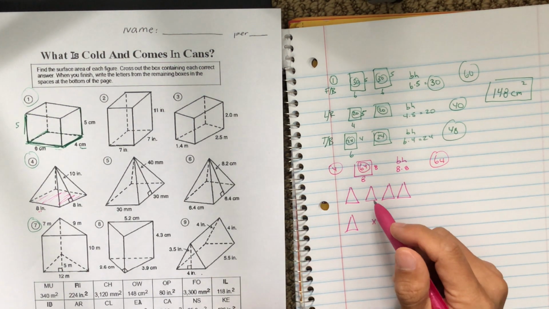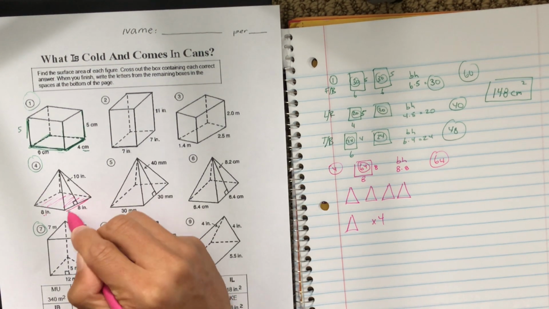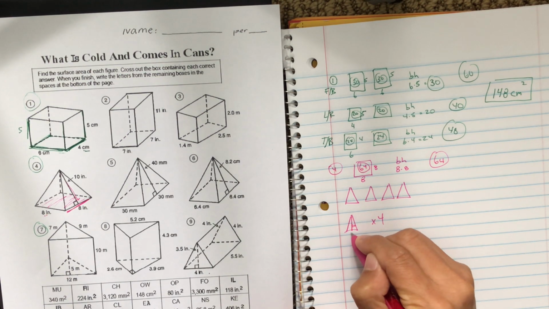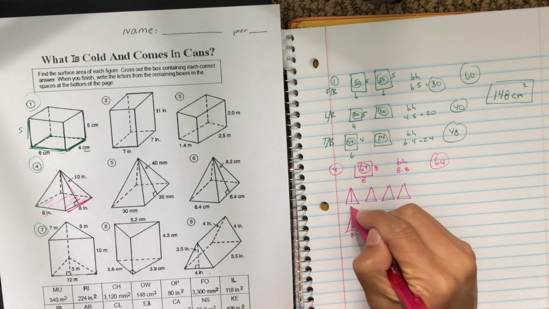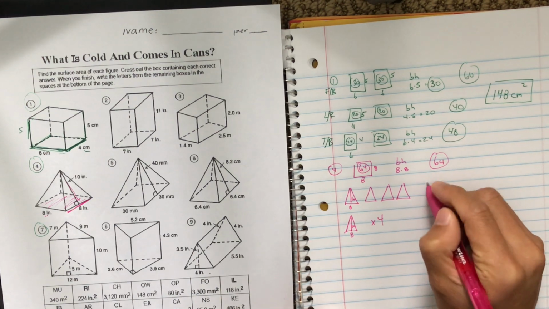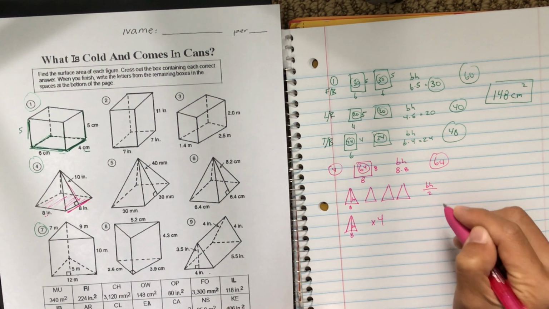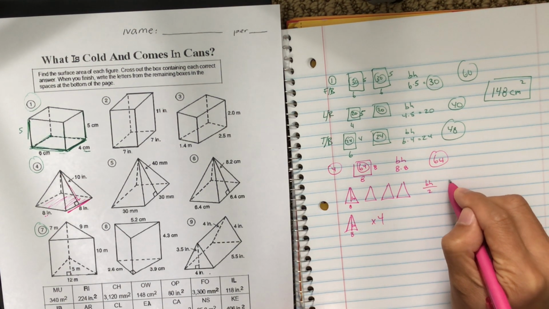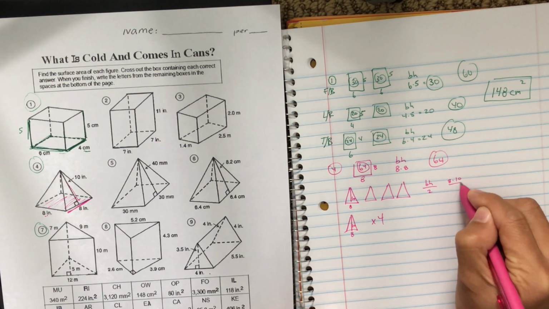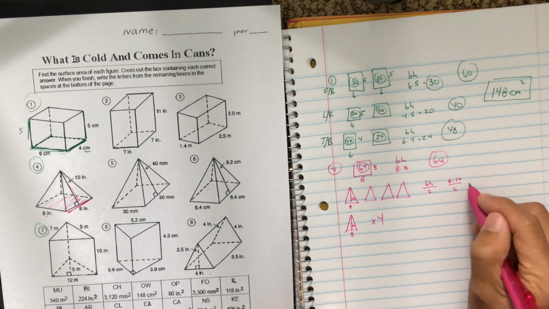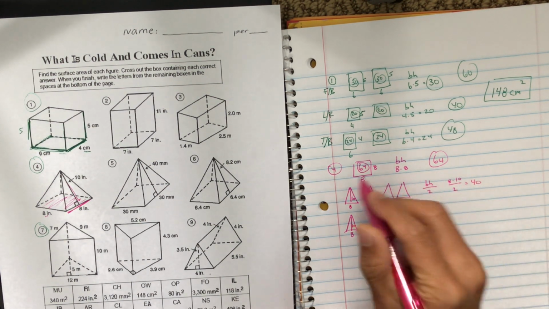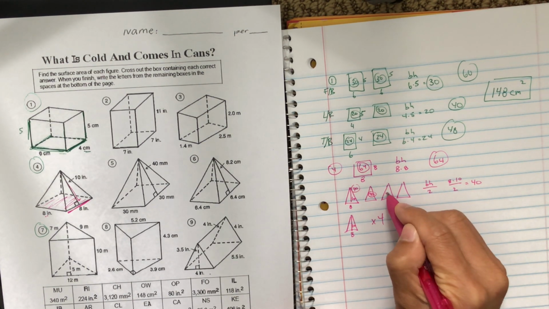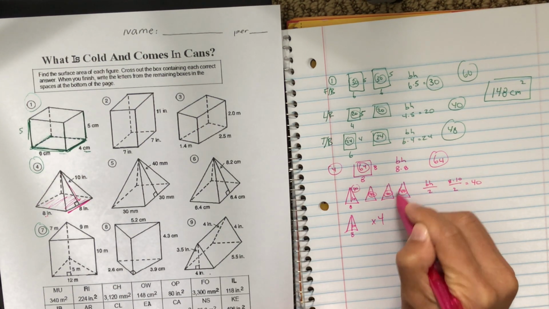Triangle. Now my triangle has a base of 8 and it has a height of 10. So this is 10, this is 8, or I can write it over here. This is 8 and this is 10. And it's base times height divided by 2. So our base is 8, our height is 10, and if you divide that by 2, you should get 40, which means this is 40, and this is also 40, and this is also 40.